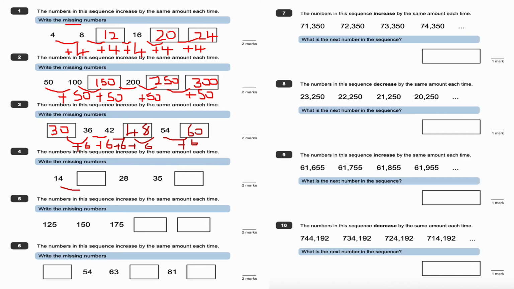Okay, next one, 14, something, 28, 35. So I'm adding on 7 this time. 35 add 7 is equal to 42. Adding 7, I'm going to get 21 here. Let's just delete this plus 7 because it looks a bit big there. So we're adding on 7 each time.